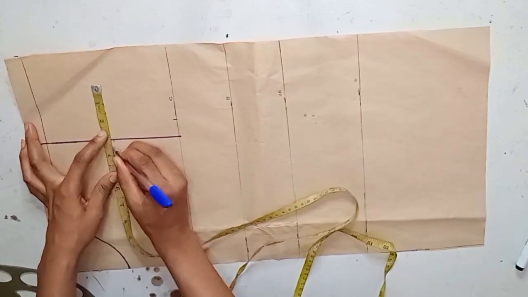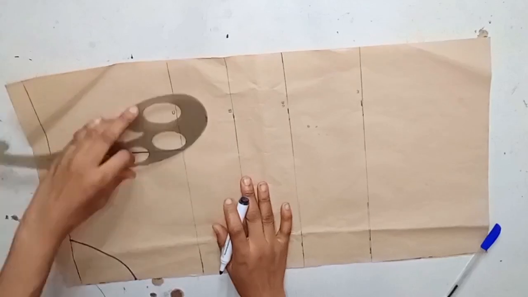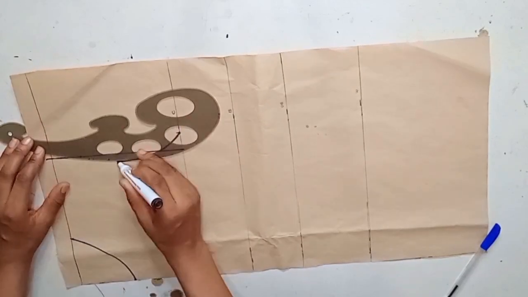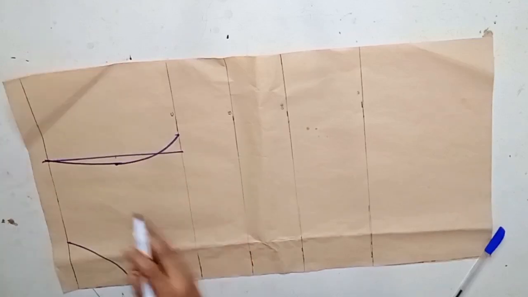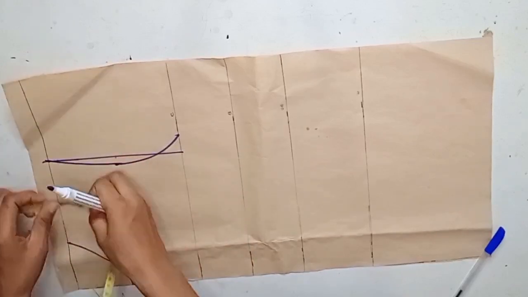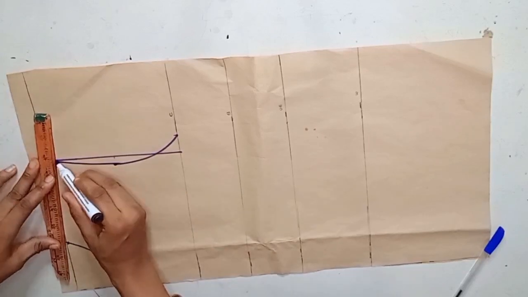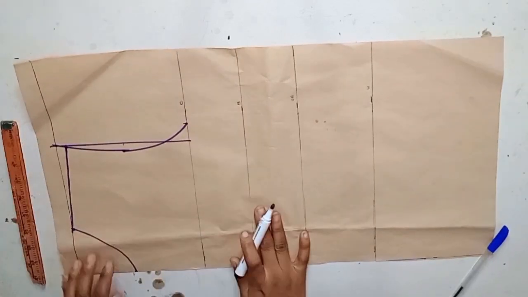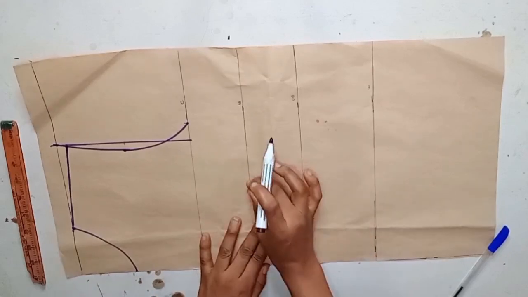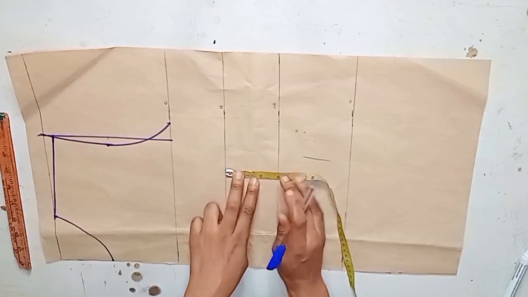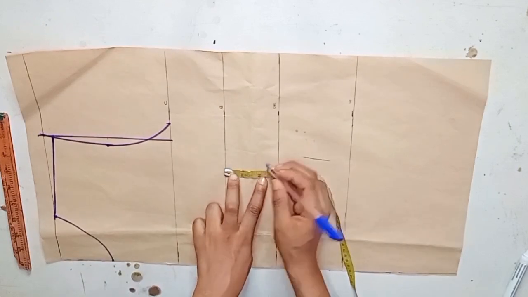On that straight line, I found the midpoint and came in by half an inch to draw. I joined the 3 points together to draw my armhole curve. After that, on the shoulder line, I came down by half an inch and connected it to the neckline to form a shoulder slope. So the next thing we're going to do now is to draft our waist dart.